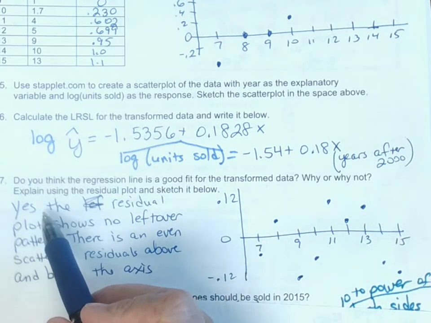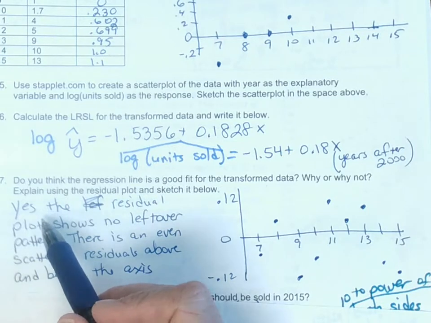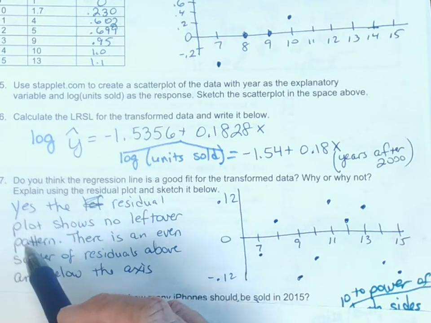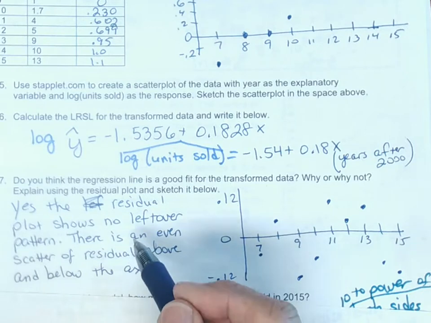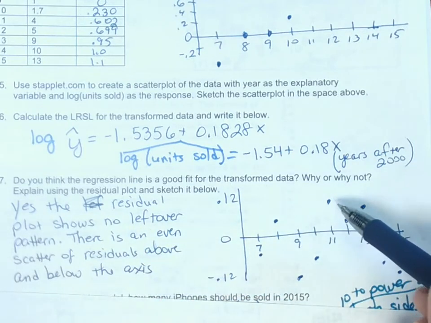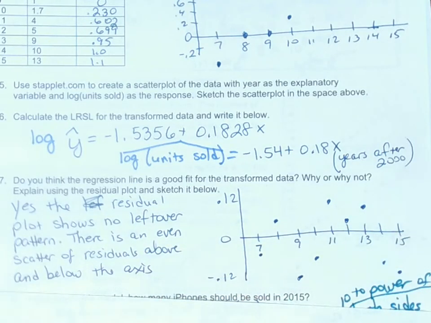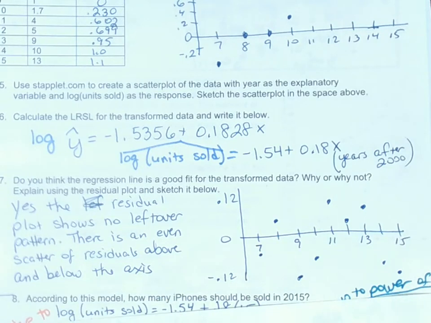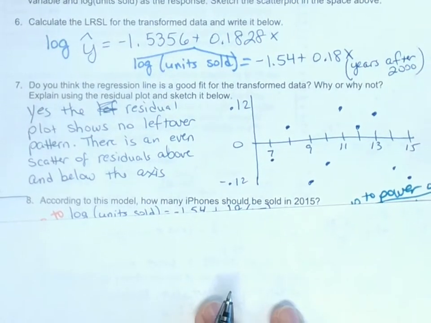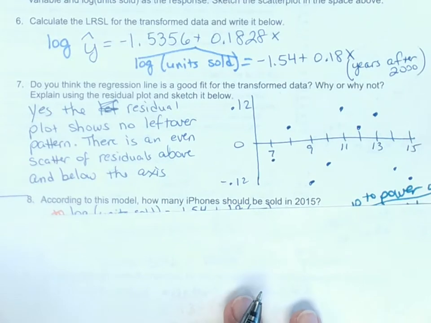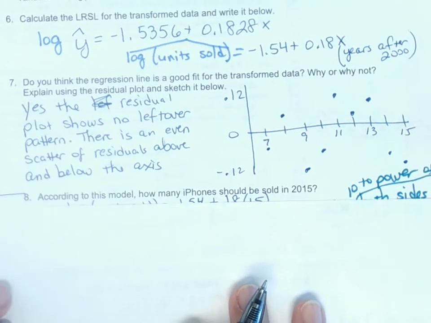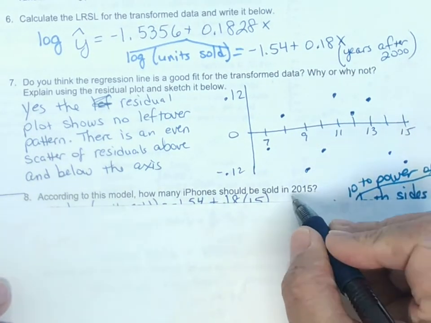So is the linear model a good fit for the transformed data? Yes, because the residual plot shows no leftover pattern. There's an even scatter of points above and below the axis, so we are good there. Okay, now how do we use this? Well, according to this model, we want to see how many phones will be sold in the year 2015.